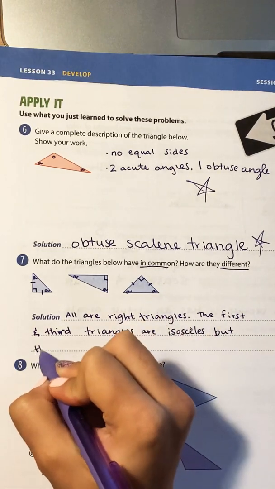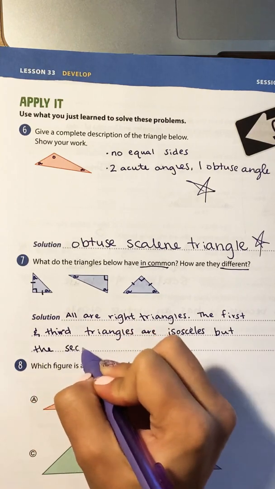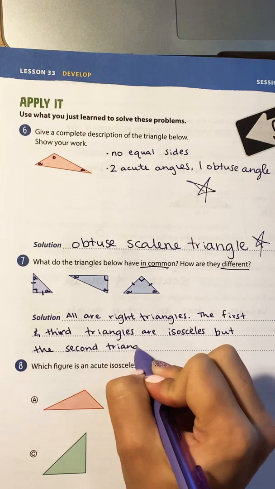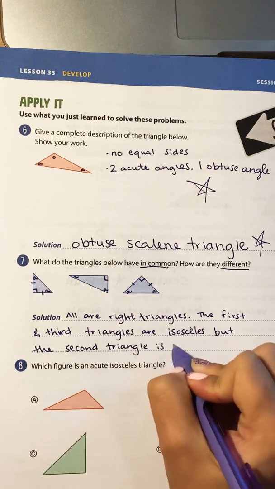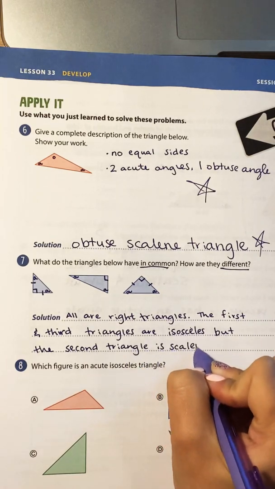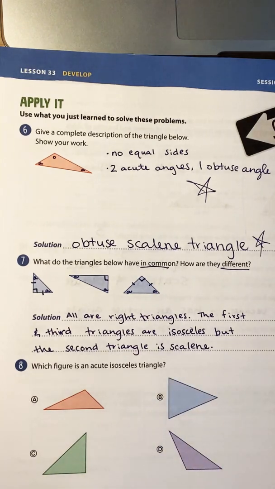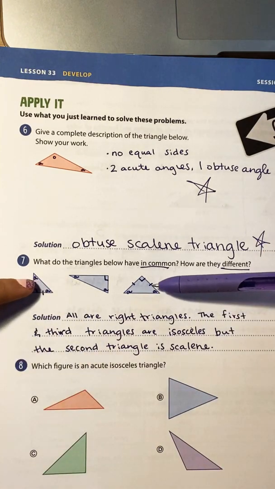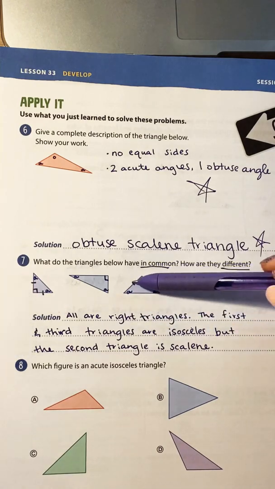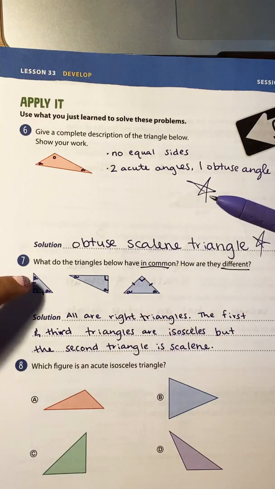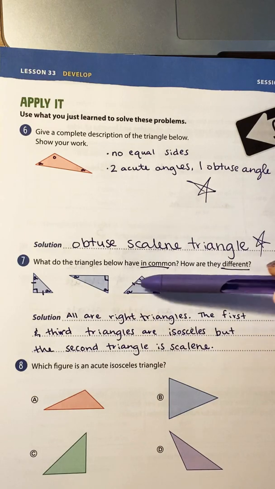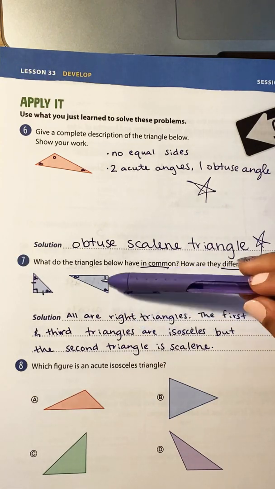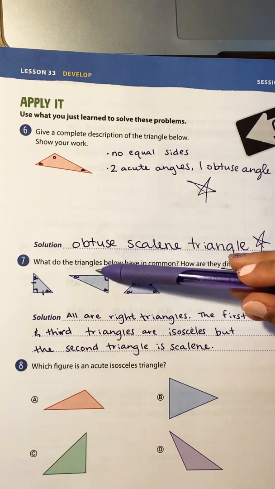But the second triangle is scalene. Okay, that's because these two are isosceles because they have two sides that are the same length. This one and this one, this one and this one. So that makes those two isosceles. But the middle one is scalene because none of the sides are the same length.